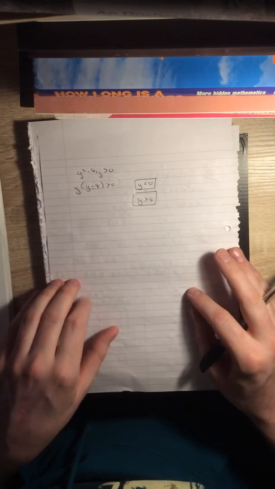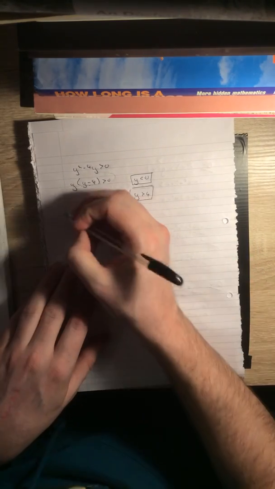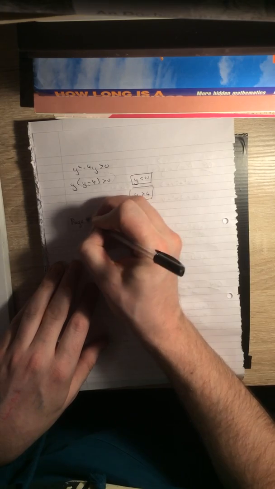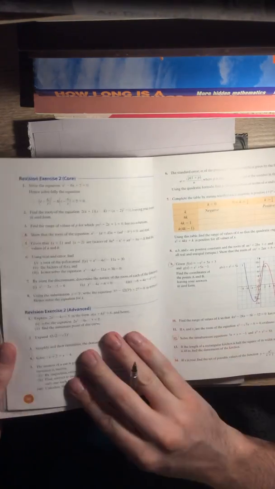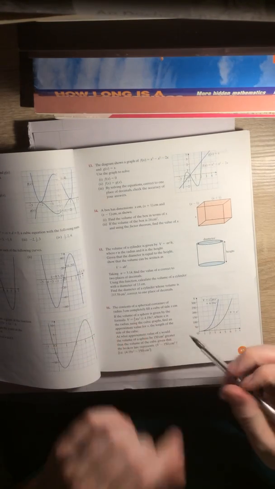And then I was asked just before I started making the video, I got an email asking me to go to page 85 and do question 16. So page 85, question 16. This one here that we're looking at in class today.